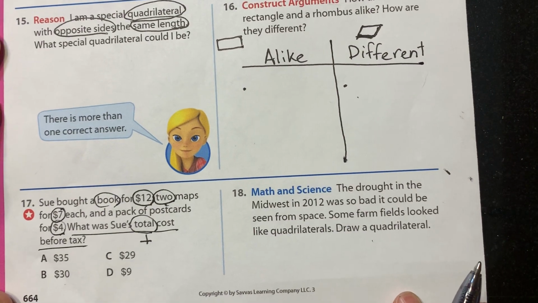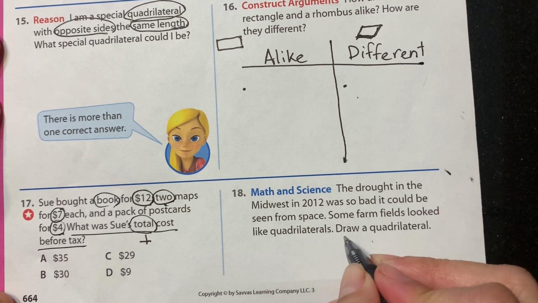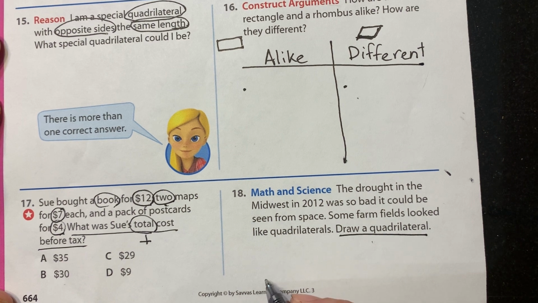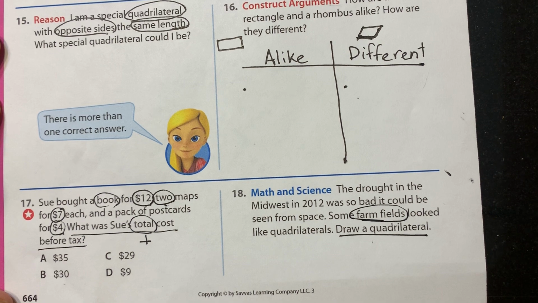Last one says, the drought in the Midwest in 2012 was so bad that it could be seen from space. Some farm fields look like quadrilaterals. Draw a quadrilateral. So all you have to do here is draw me a quadrilateral. And think about what farms, like the crops look like. Do they look like rectangles? Do they look like squares? Do they look like rhombuses, trapezoids? Draw me one that you know that farm fields look like right here.